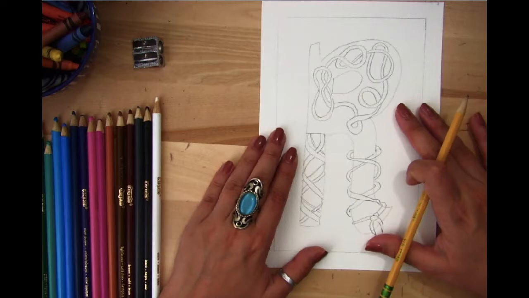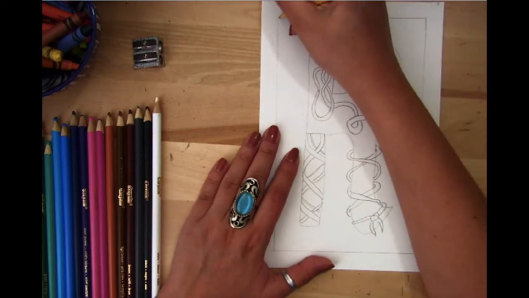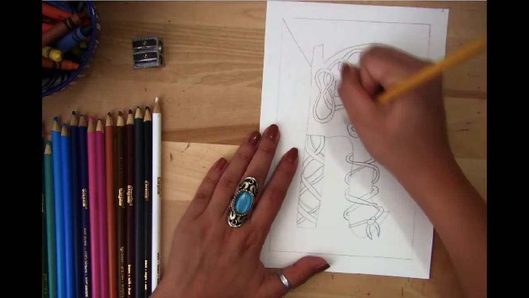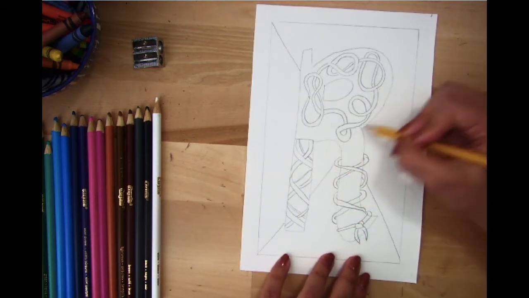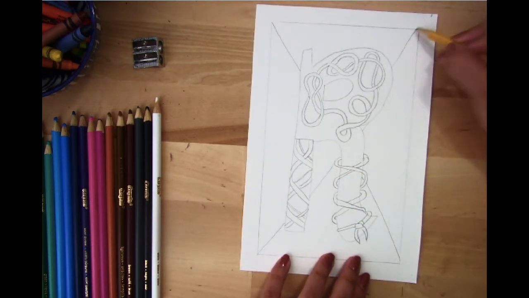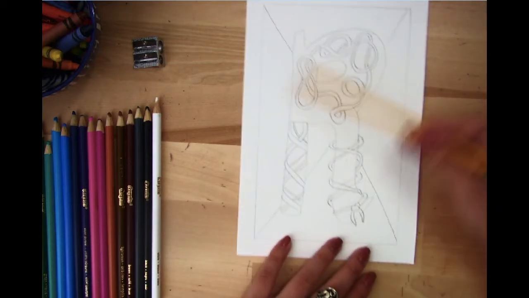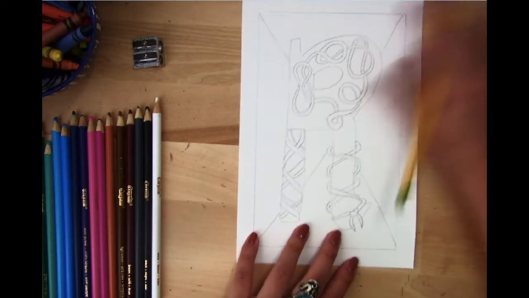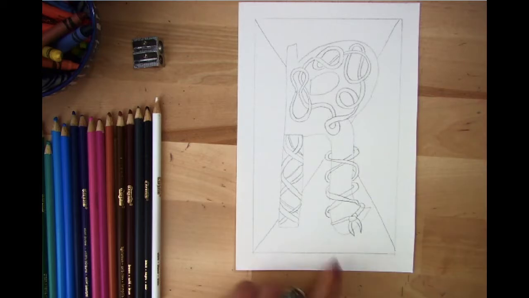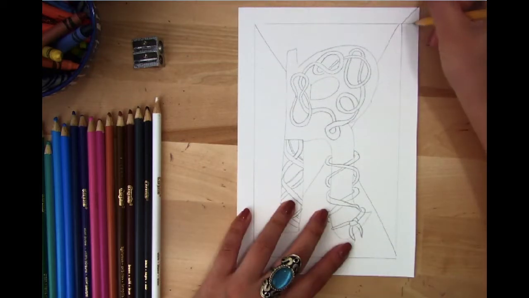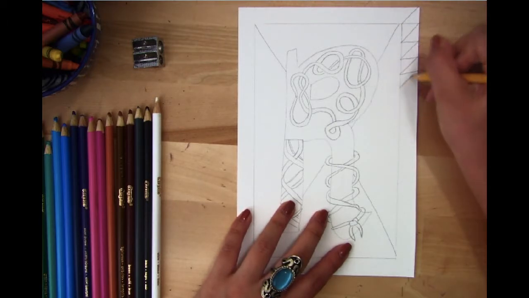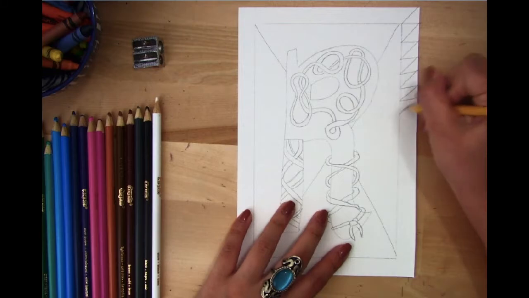So for my background, I'm going to include 2 diagonal lines across. And so then I would color each section a different color. As far as your border goes, I would like you to include one sort of pattern or design. So for my border, I'm going to do this triangle zigzag pattern.